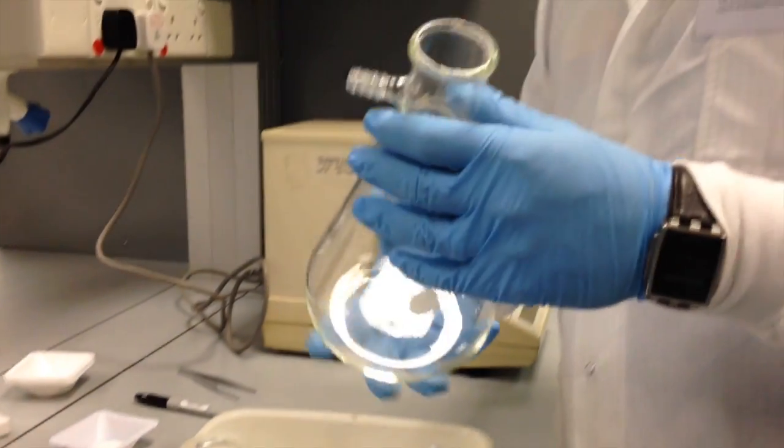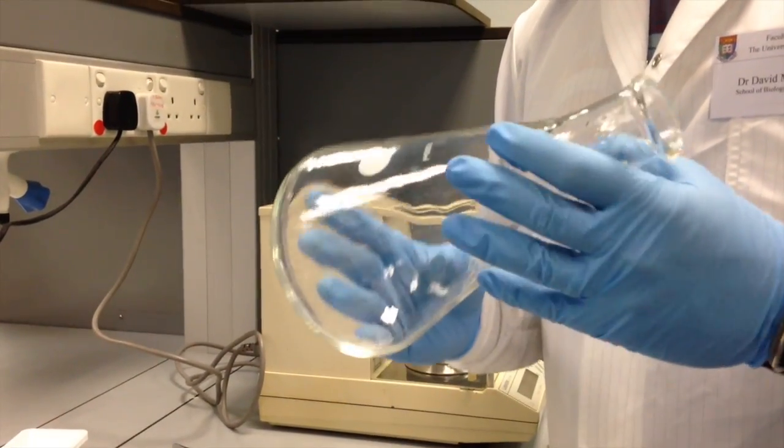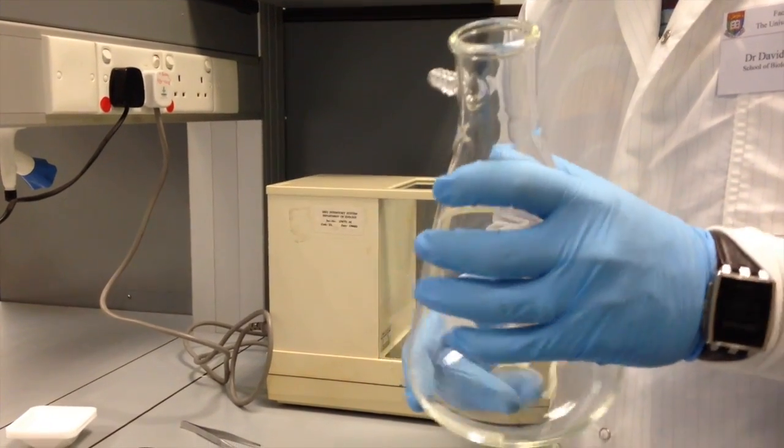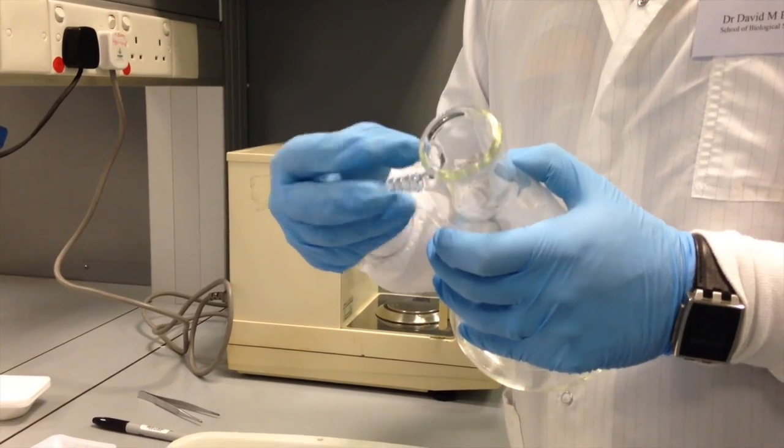The first part of the vacuum filter rig is a sidearm Erlenmeyer flask. So it's a standard flask with about a 1 liter capacity, and what's important is that it has this special sidearm for applying a vacuum line.